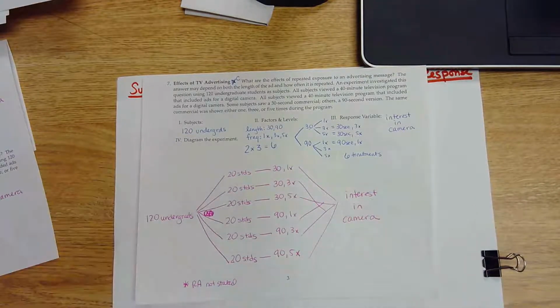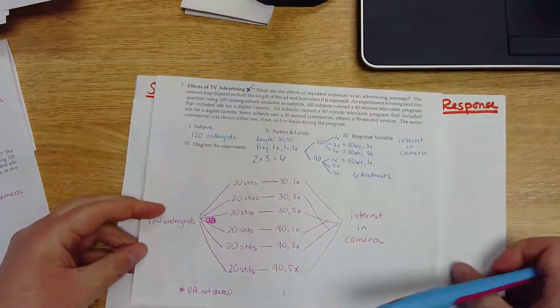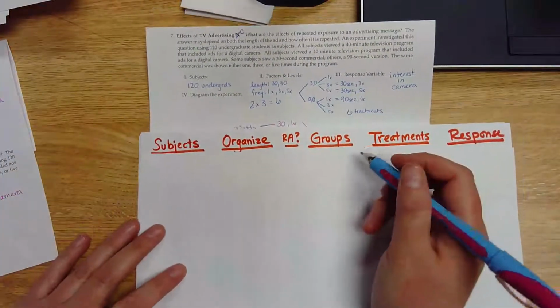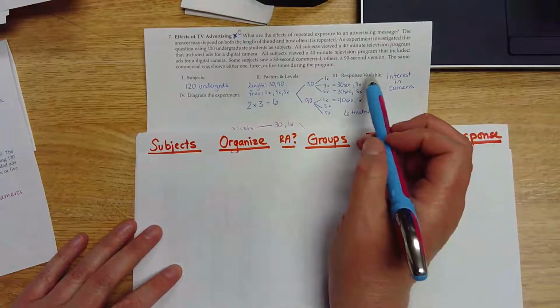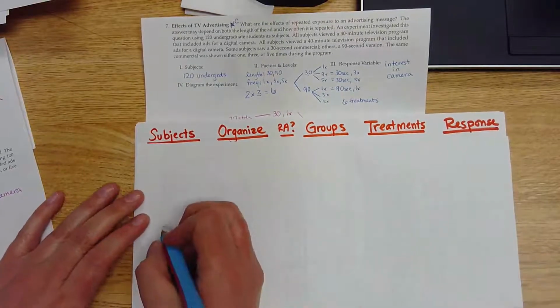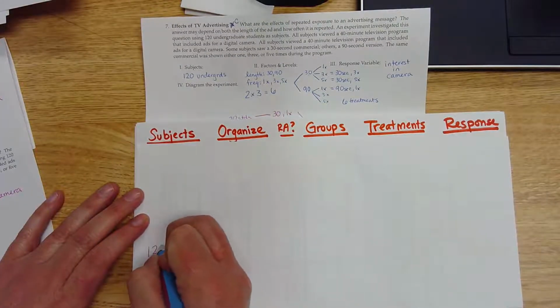Okay, so that's one version of the diagram. Let me show you the other version that I've seen people do. So we're still going to use the same information, but I think what people have been trying to do is kind of combine this tree diagram into the outline, and there is a way to do that. We kind of did take a look at that, and we're going to start with the 120 undergrads.